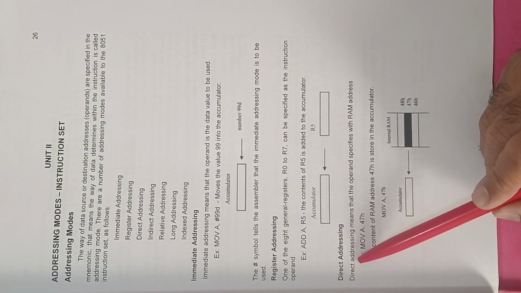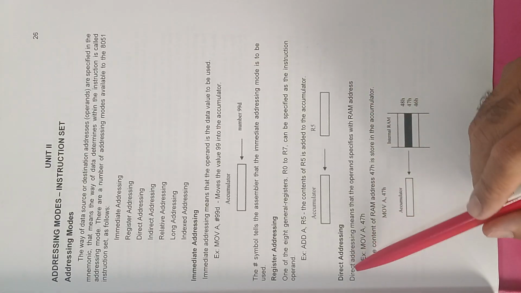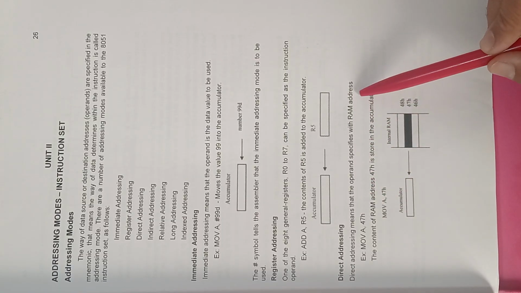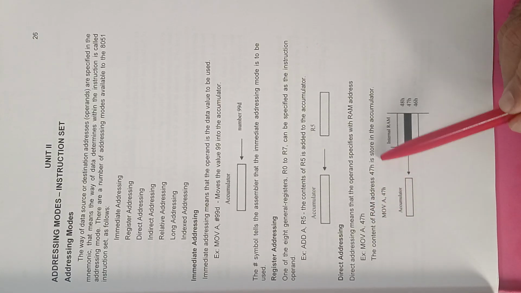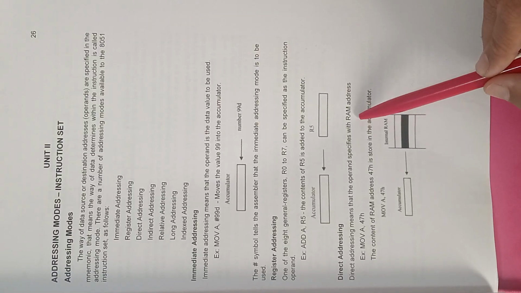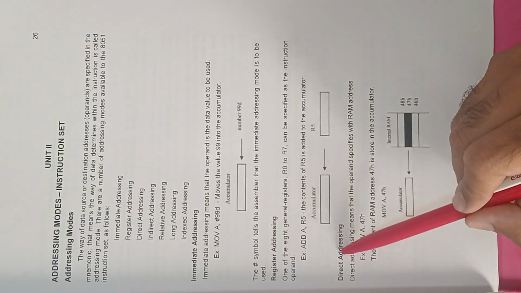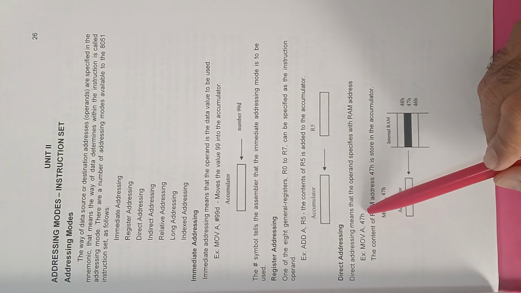Now direct addressing means that the operand specifies the RAM address. Now a RAM address is there. MOV A, 47H: the content of RAM address 47H is stored in the accumulator. The RAM address, register address and data address, these three are different, so that's why we have immediate addressing, register addressing and direct addressing. MOV A, 47H: the content of the RAM address is stored in the accumulator.